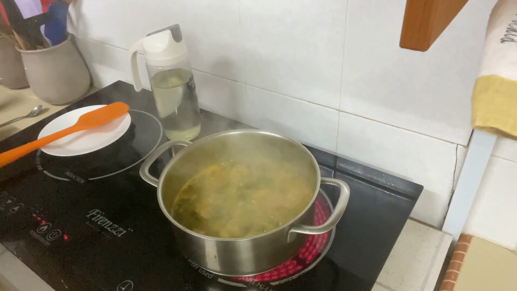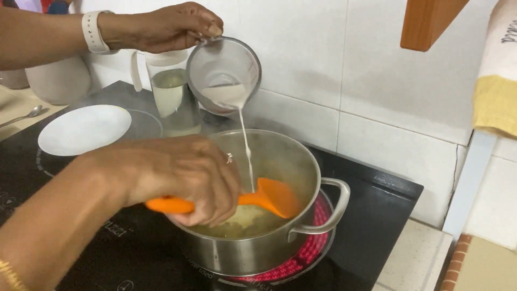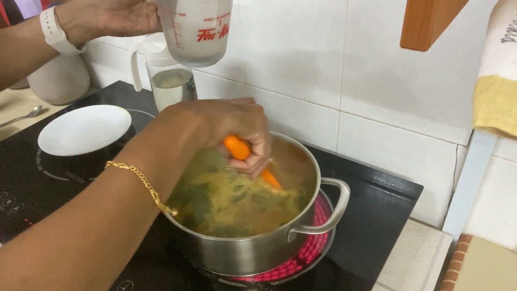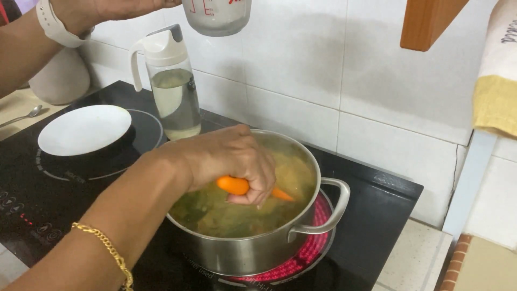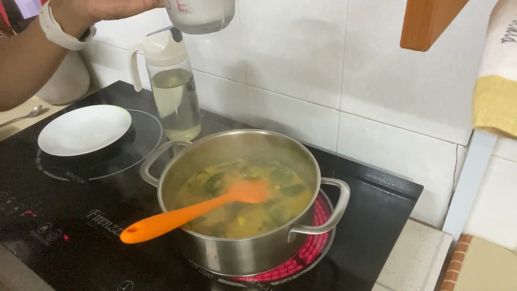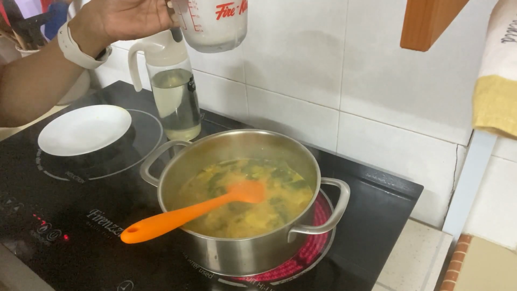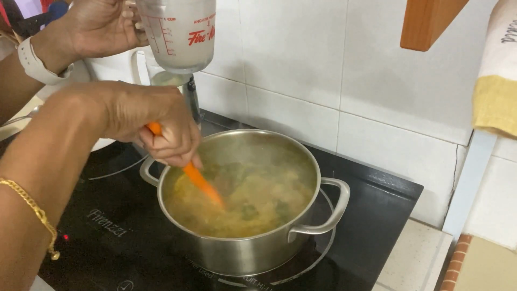So now I'm going to add coconut milk. You don't have to, as I mentioned earlier. I like the creamy coconut milk texture. I had about a cup, so I'm just going to add half a cup now. Make sure it doesn't boil when you add coconut milk, because otherwise you have little clotting going on there. A kootu, or that thick stew that I mentioned earlier, is basically supposed to be thick.